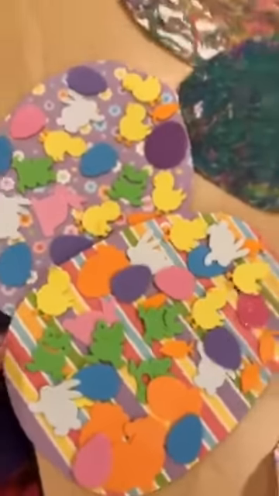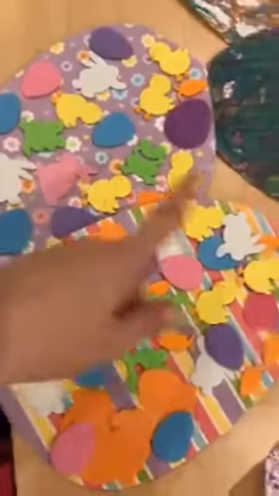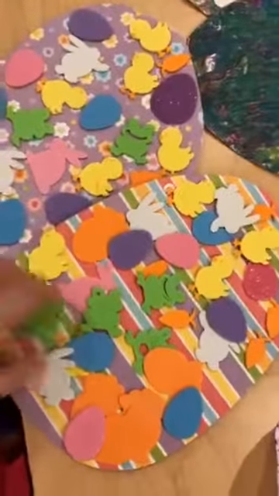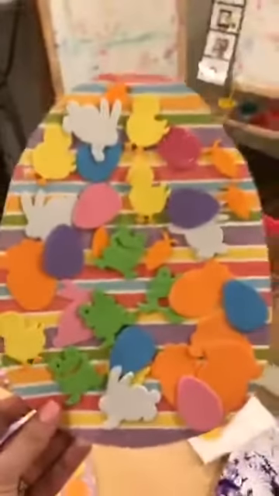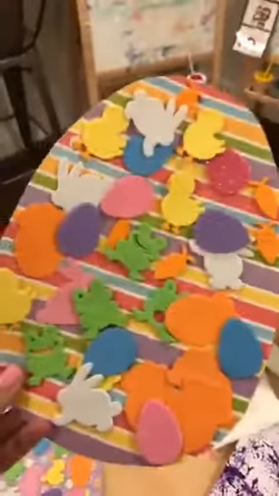So again, I made this with my own kiddos when they were littler, and I just took some scrapbook paper. Like I said, I love scrapbook paper. I buy it on clearance at Michael's. And then I cut it in an egg, and I just let them peel foam stickers and put them on. Nothing super fancy, but it's super cute, and it was great fine motor work for them.